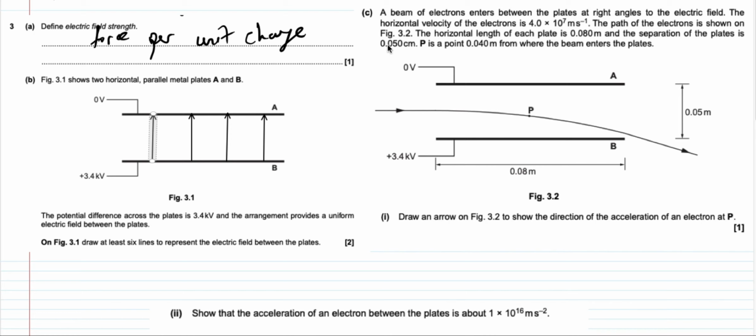I think there might have been a typo with the question here, but if you look at this, this is what you would use instead of the centimeters. All right, so just pay attention to that. Now they want us to draw an arrow on figure 3.2 to show the direction of the acceleration on the electron at point P.